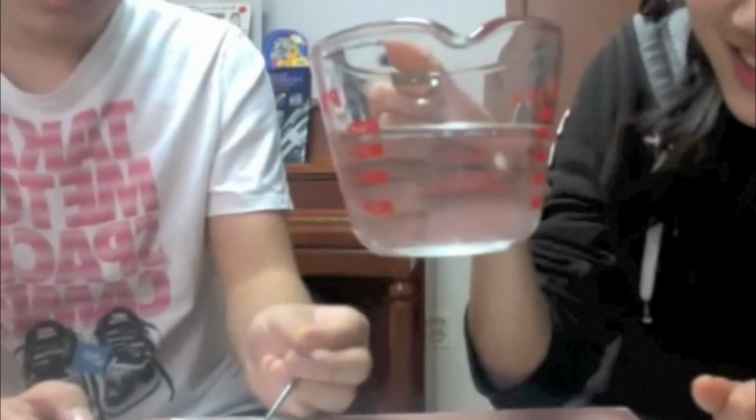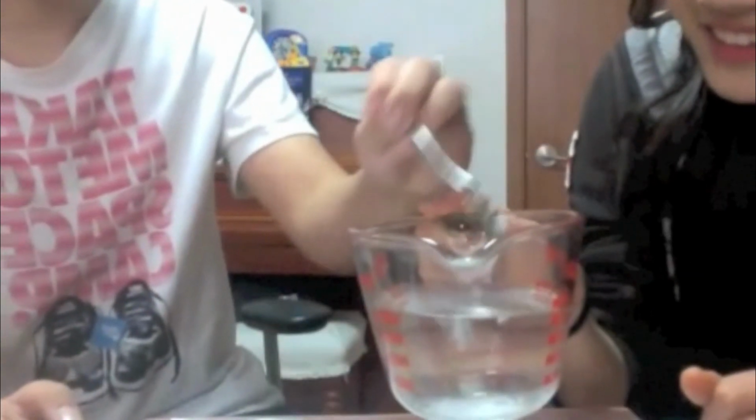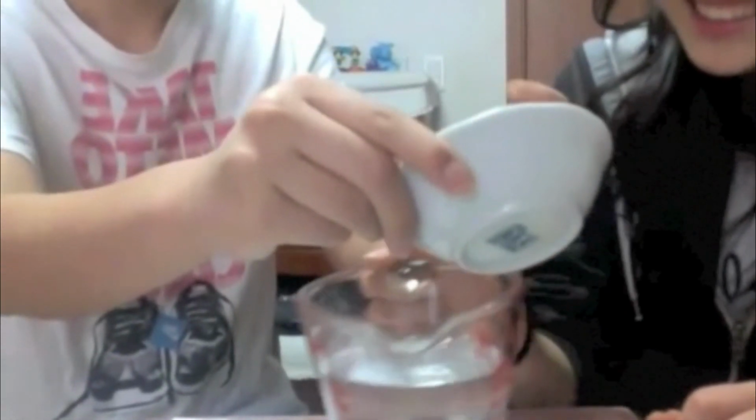As you can see, there's salt in it, and a little bit more. You can see the salt clearly. Now we're going to dissolve it by mixing it with water. It may take some time. But in the end, we guarantee that the salt will dissolve into this beaker of water.